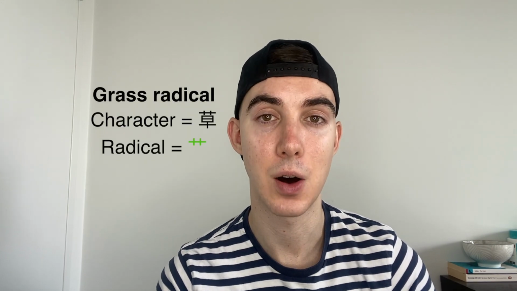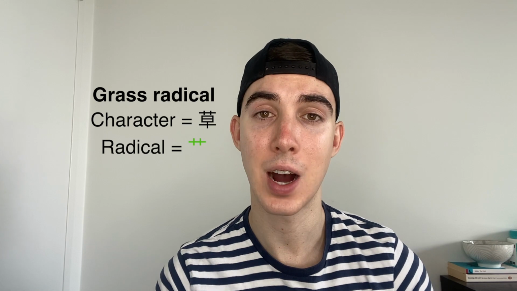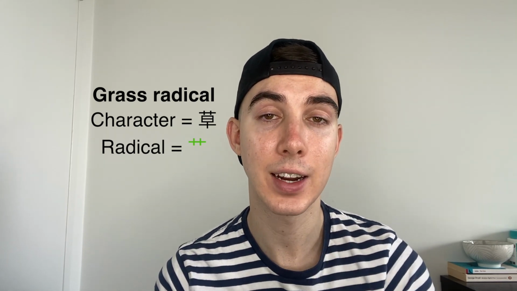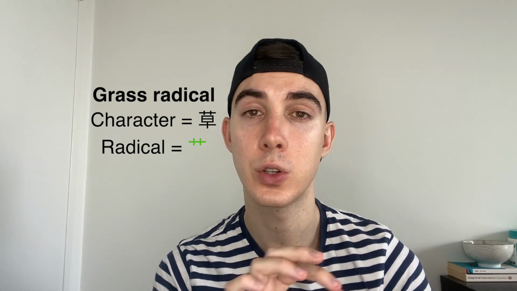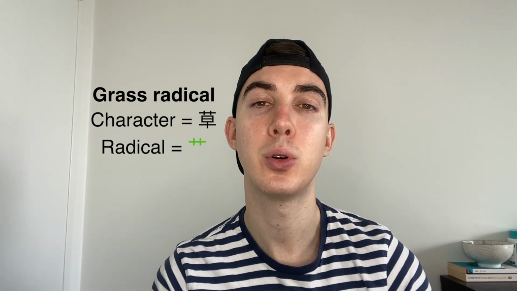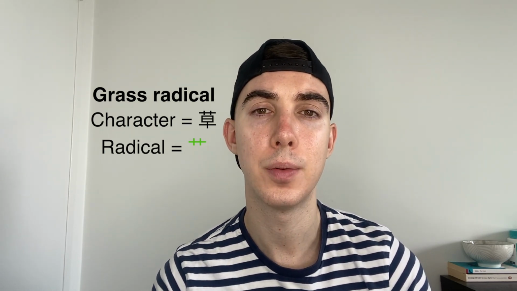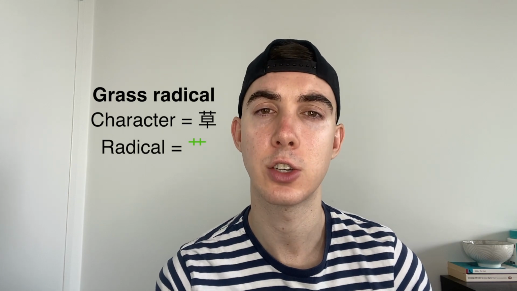Now, the next one I wanted to move on to, which you will see a lot. You'll see this a lot if you go to the grocery store. This will definitely come up. And that is 草. 草 means grass. And this radical actually takes the top of the original character, that horizontal line with the two strokes through it, and puts it above any character that relates to vegetation or grass. And you'll understand what I mean when I introduce the examples in a second.